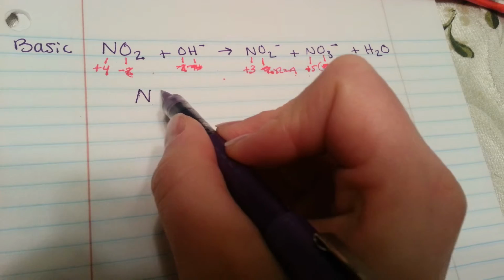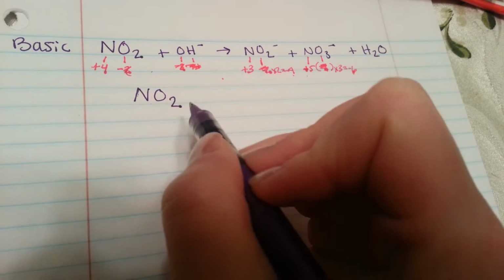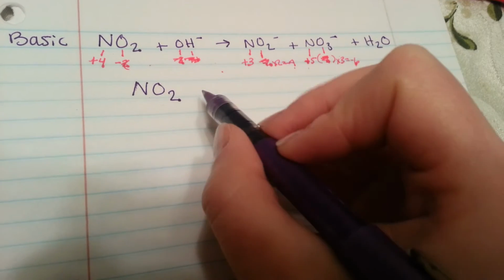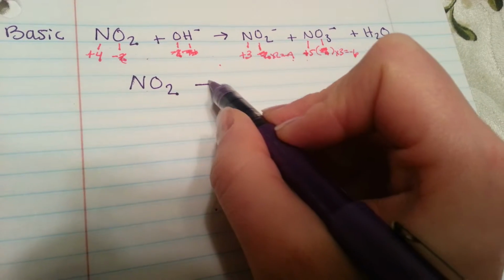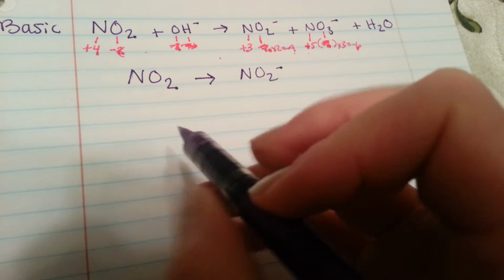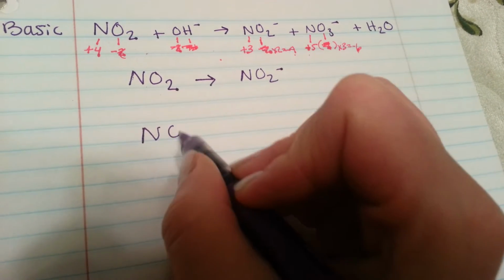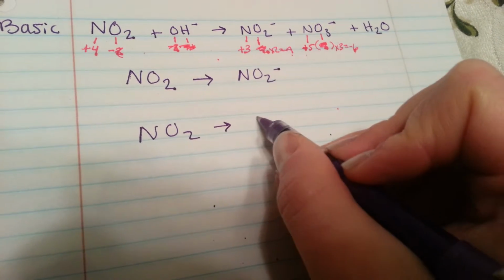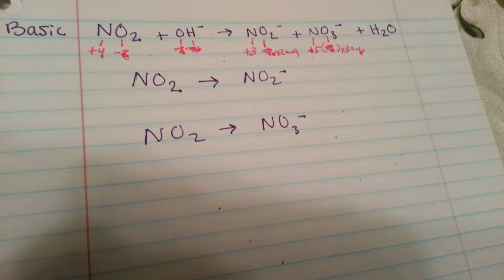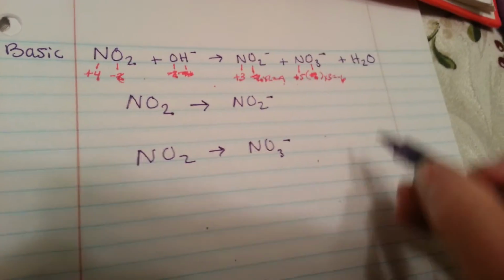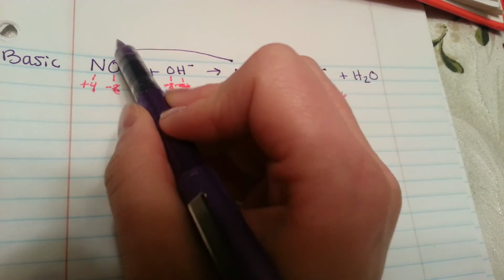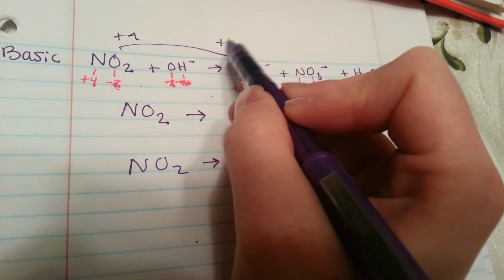Okay, so we have some of this NO2. We're obviously going to have rather large coefficients. Look at all those N's. Some is becoming the NO2 negative, and some of this NO2 is becoming the NO3 negative. So now we have to look at what's actually happening within these 2 areas. When the nitrogen is going this way, it's going from +4 to a +3.